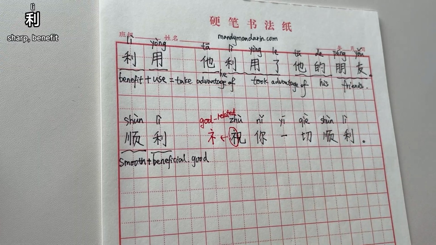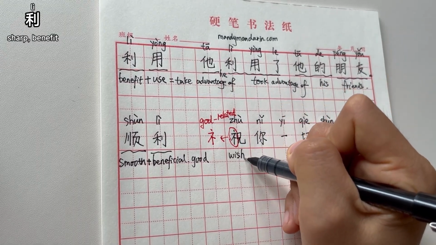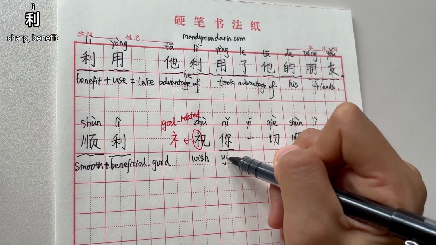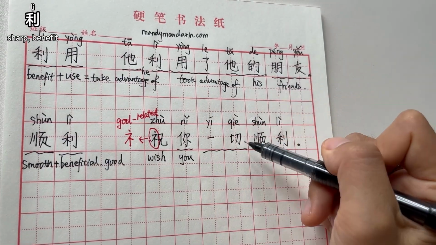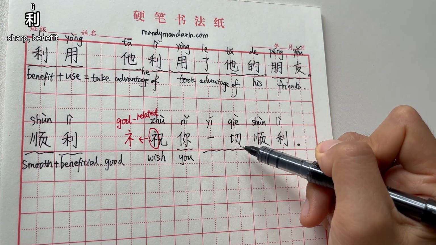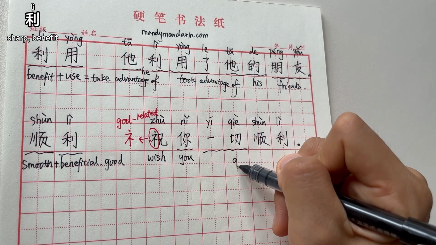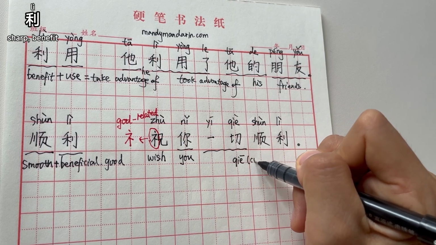So 祝 is wish. And 你 is simple, it is you. And then 一切. We just mentioned the 切 a few minutes ago. When 切 is pronounced as qiē, it could mean cut.